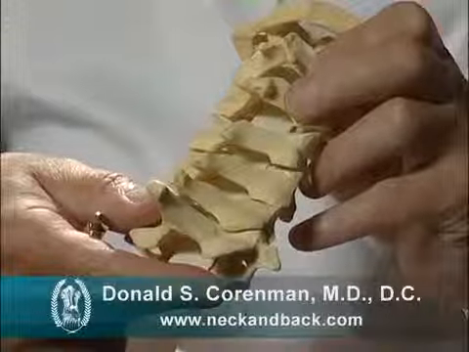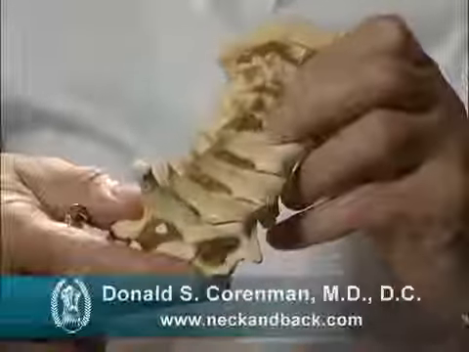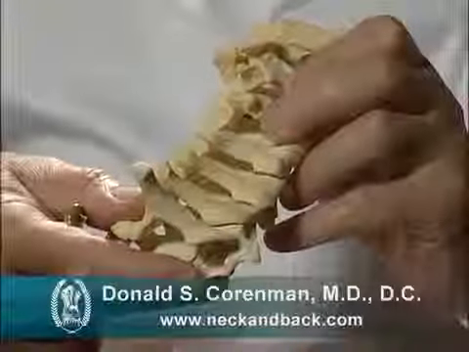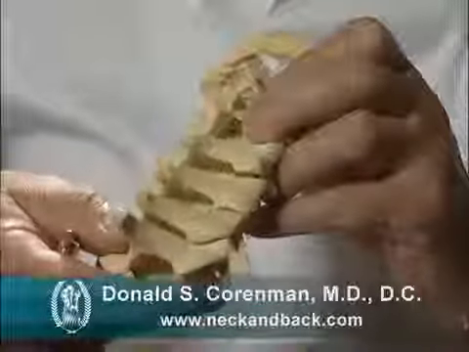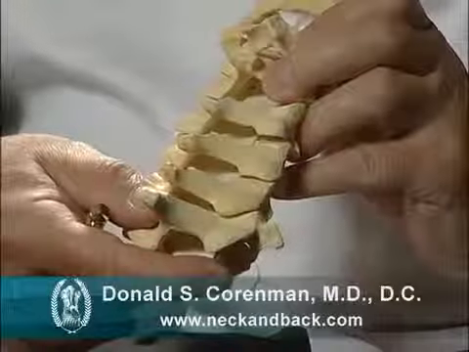If you happen to have a blow to the head driving the head backward, that can cause compression of the spinal cord and an injury. Conversely, bending forward tends to open the canal and relieve the pressure on the spinal cord.